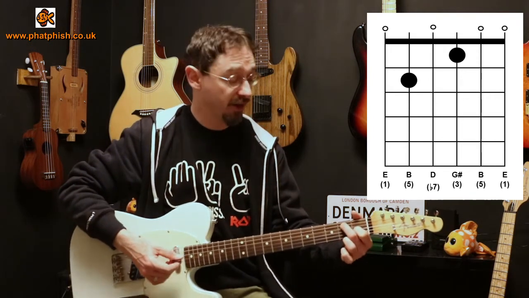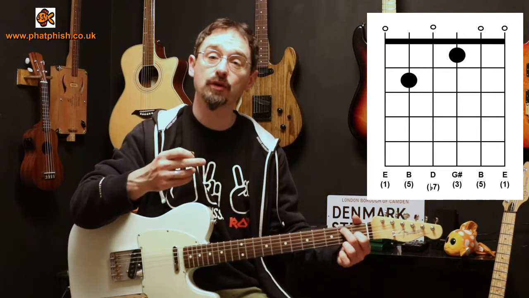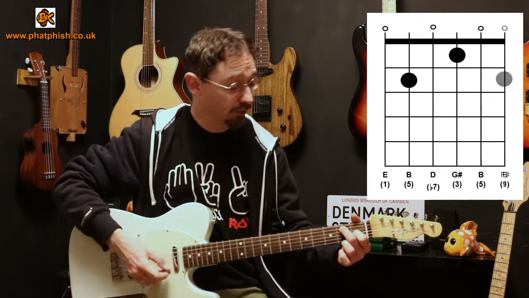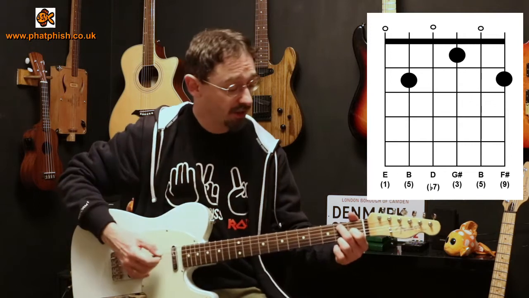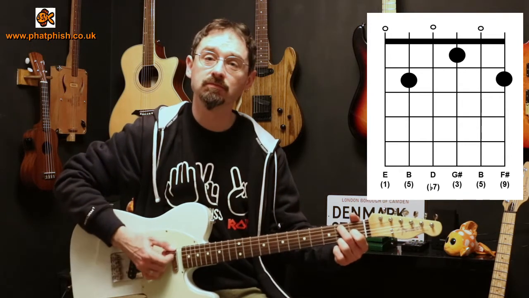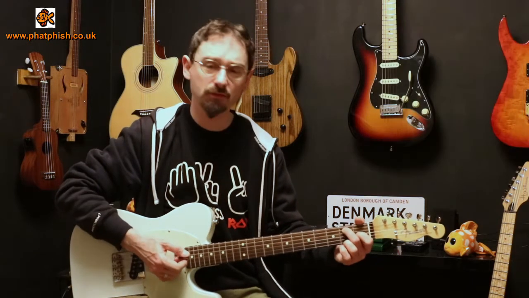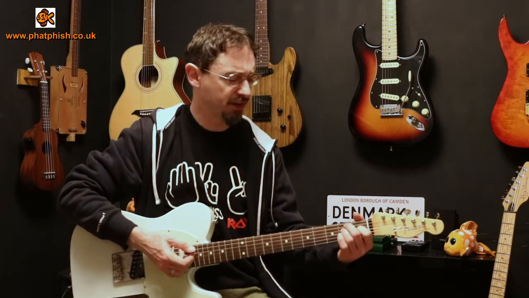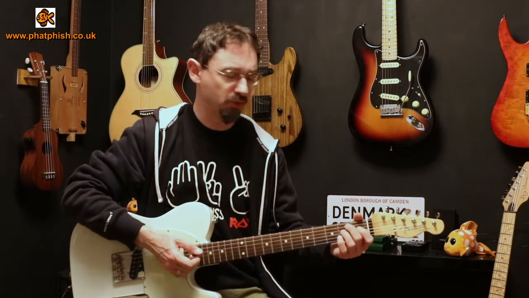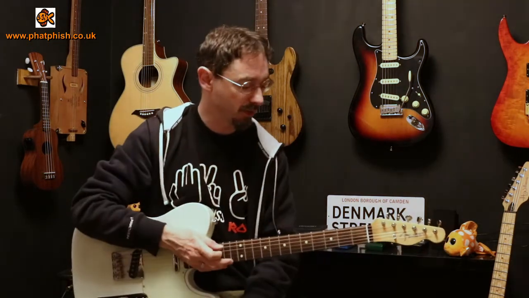And I can bring in a 9th degree, so I extend that dominant 7th chord to include a 9th degree, so bring in the F sharp on the top E string again. And that's the sound of a dominant 9. There isn't such a thing as a dominant add 9, because if we didn't have the 7th degree, it's just a regular major chord again, so it would just be the same as a major add 9.